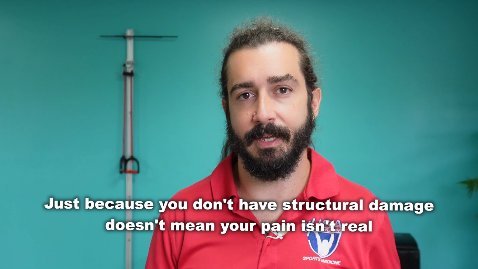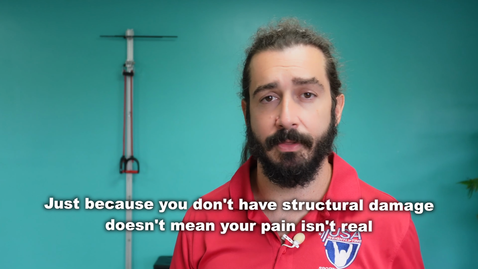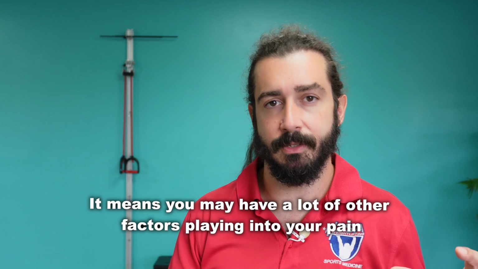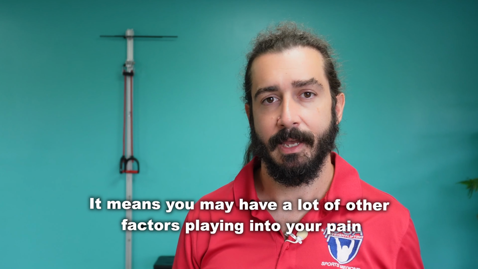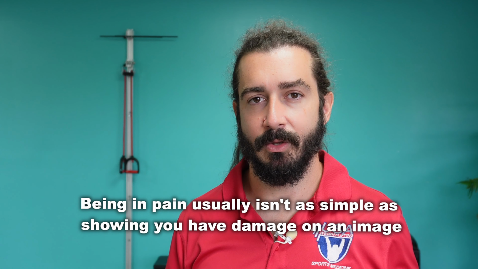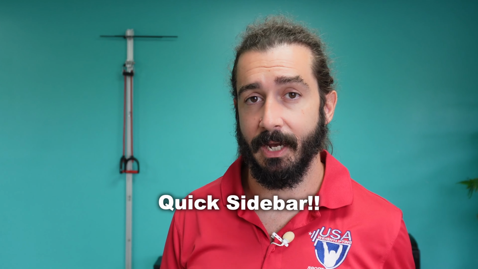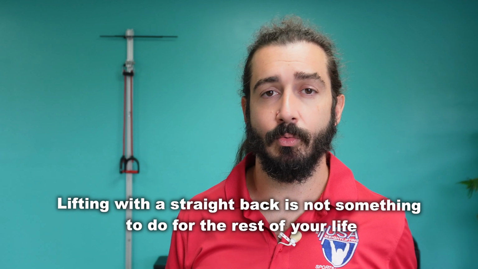Now, that doesn't mean that their pain is simply not physical at all. That just means that there's a whole lot of non-discogenic components to their low back pain, and that it is complicated. Pain is complicated. It is not as simple as you have damage or you don't have damage on, again, an image.